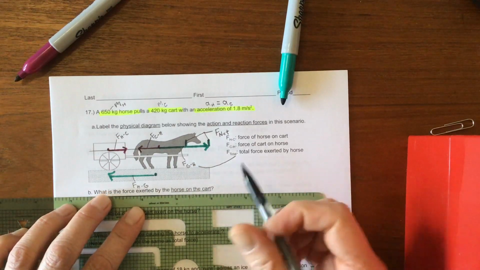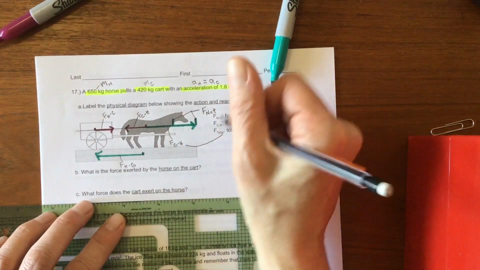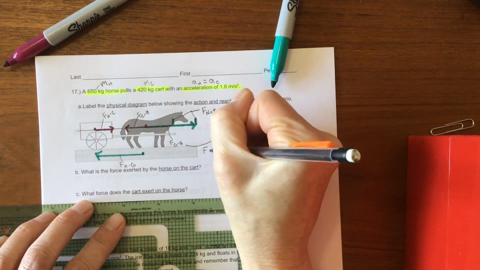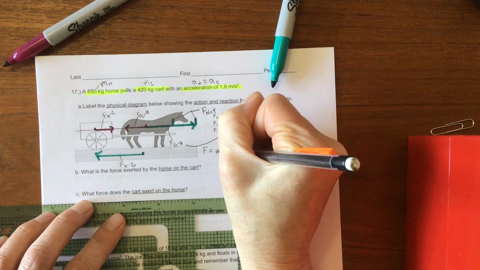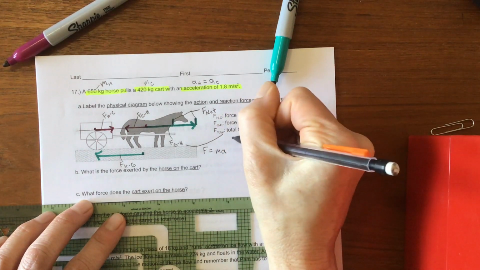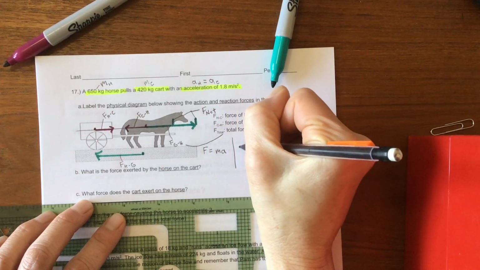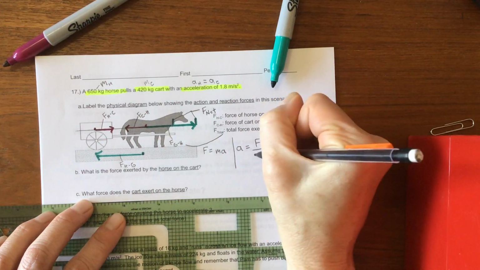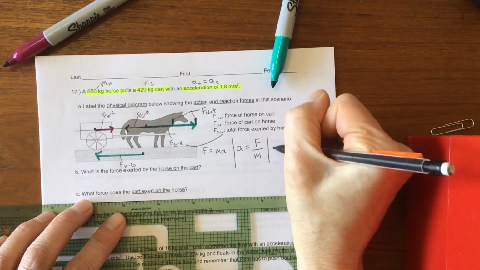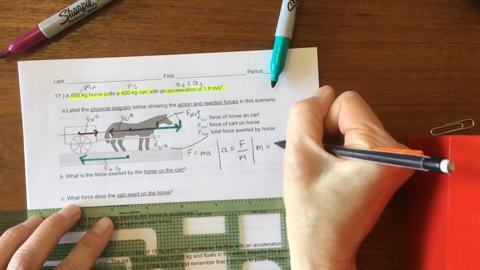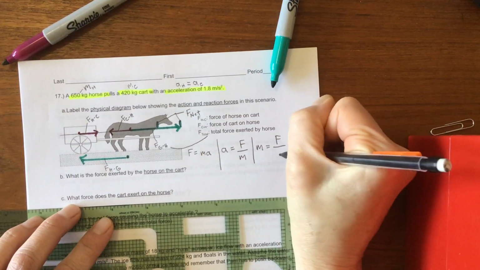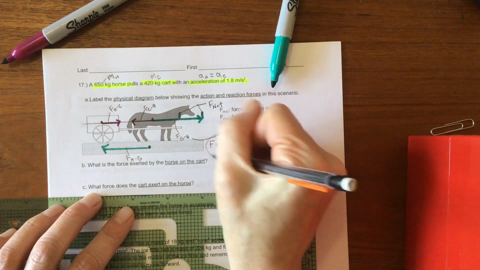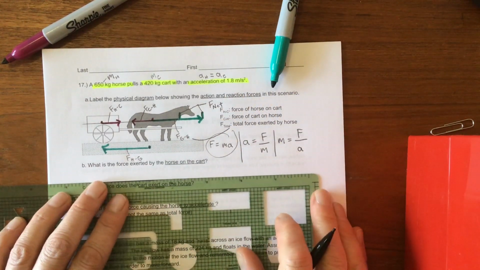Okay, so we are going to be using Newton's second law, and that law, simply stated, is force equals mass times acceleration. We know that we can write that a couple different ways. We can write it as acceleration is equal to force divided by mass, or mass is equal to force divided by acceleration. Okay? But we're really just going to be using this version of it. Pretty straightforward.